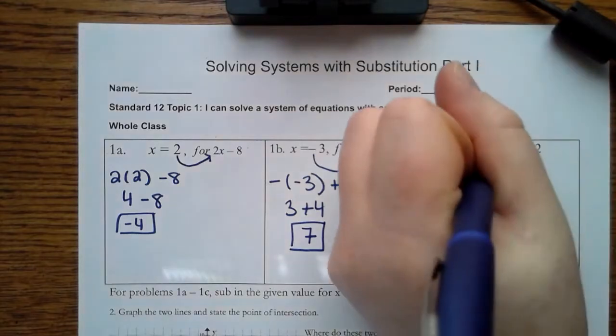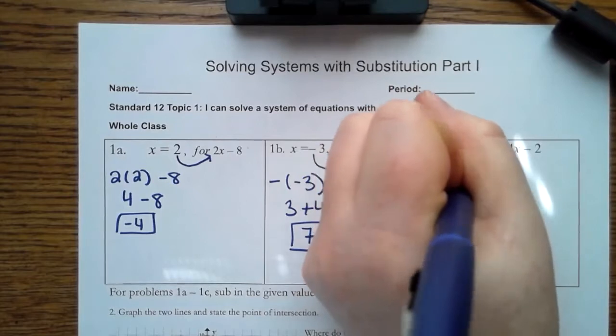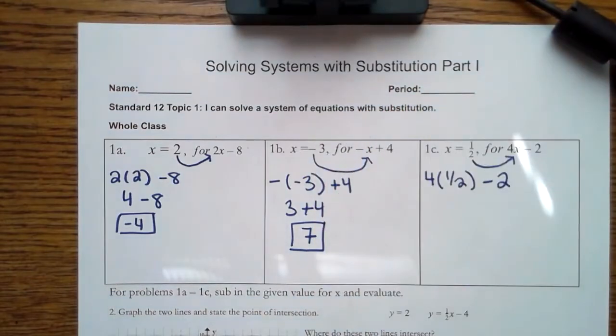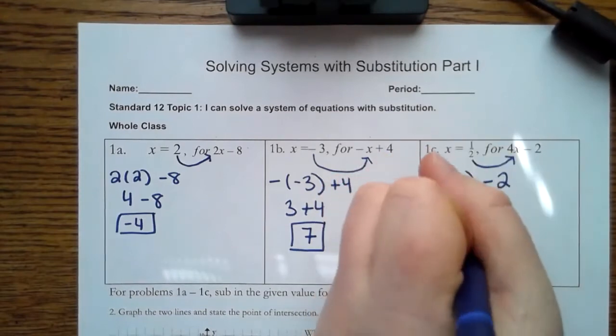Okay, let's look at C. I'm going to plug in 1/2. So 4 times 1/2 minus 2. Let's do our order of operations. 4 times 1/2 is 2. 2 minus 2 is 0.